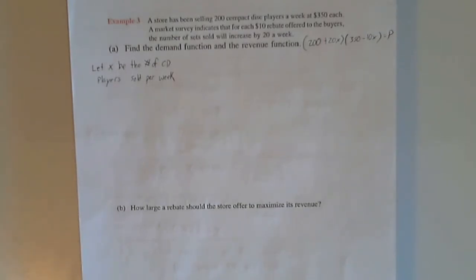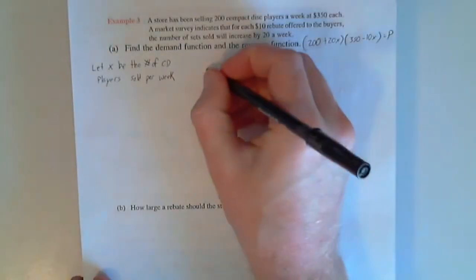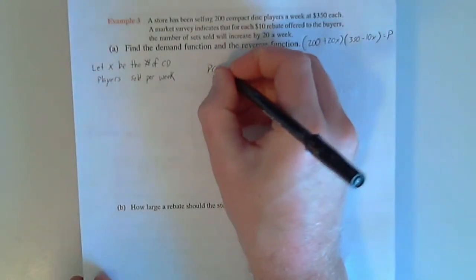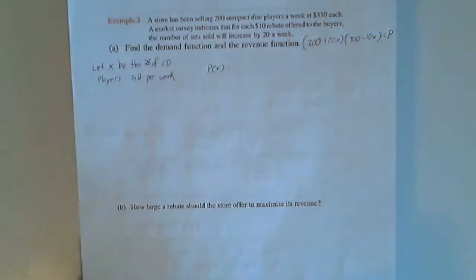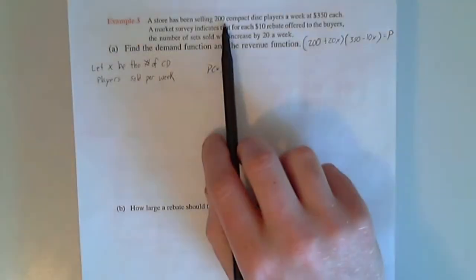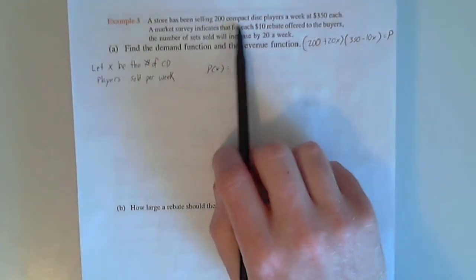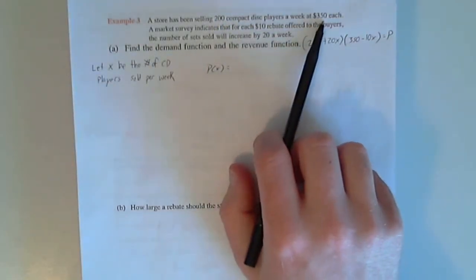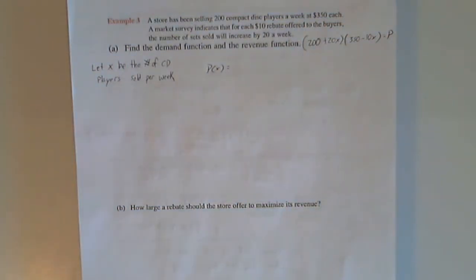And what we're going to do is create the demand function. This is going to be a little bit weird. I'm not actually used to this. This is kind of new to me. I was just relearning this before the lesson. The demand function, what you want to center it around are the original values, the 200 being sold at $350 each. We're going to create the demand function based on how much it's going to increase from those numbers.